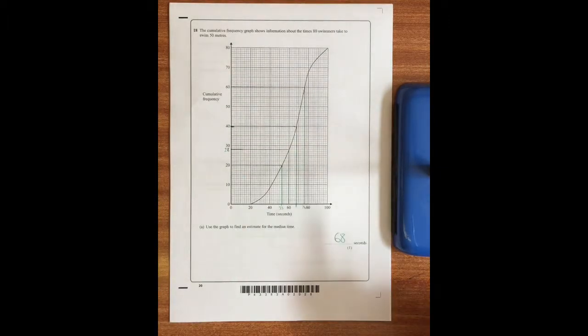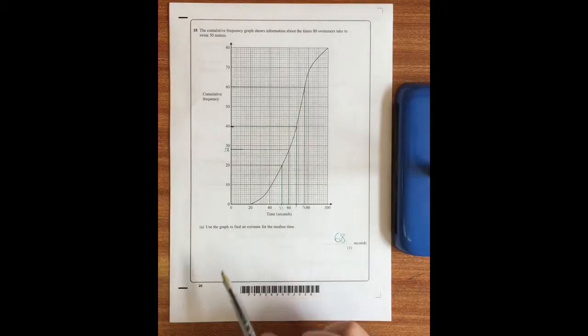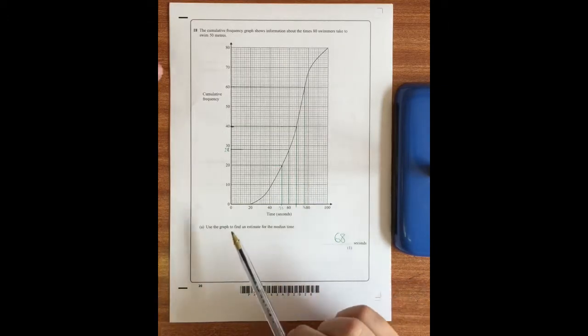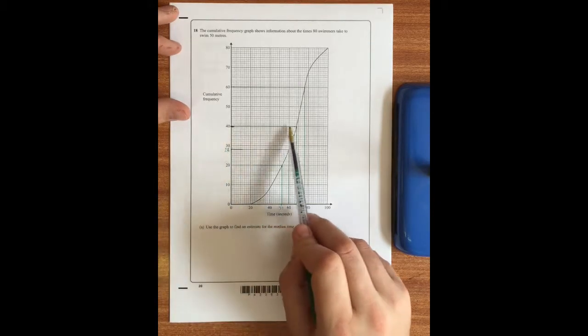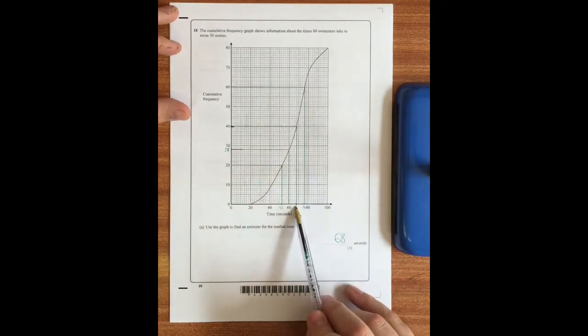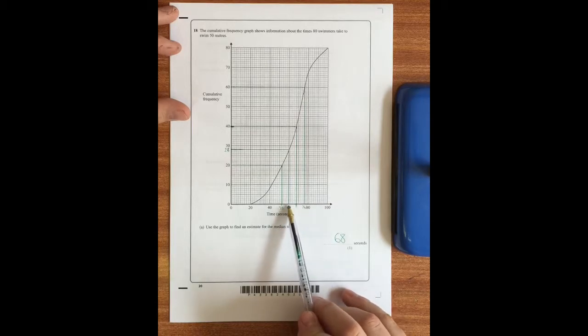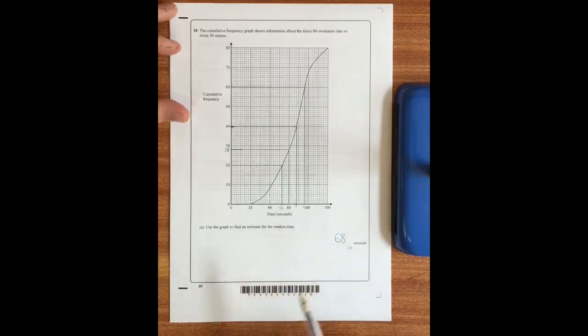Question 18. The cumulative frequency graph shows information about the times 80 swimmers took to swim 50 metres. Use the graph to find an estimate of the median time. So if there are 80 swimmers, the middle of that is 40 swimmers. So we go from 40 across to our line and read down, you'll see that that is at 68. Notice each little square is worth 2. So that'll be 68, very important.